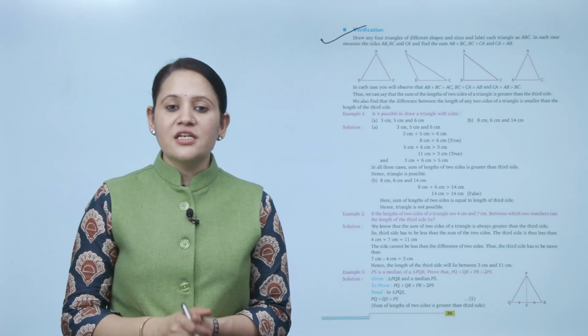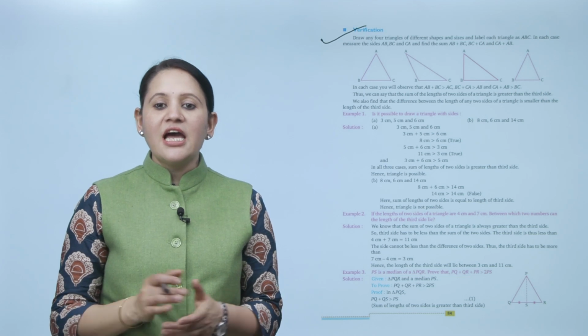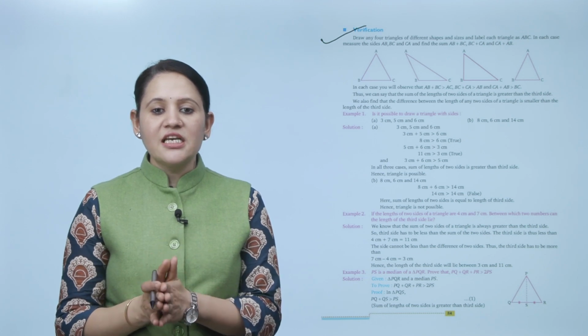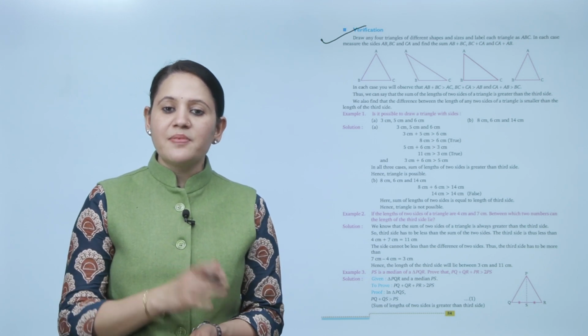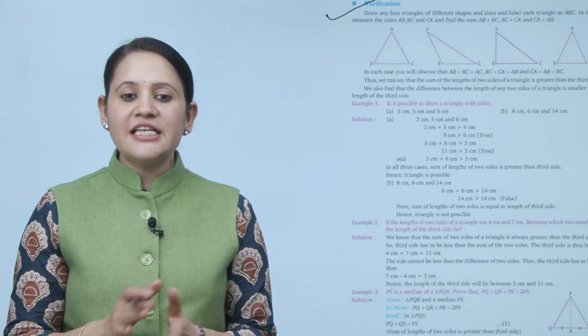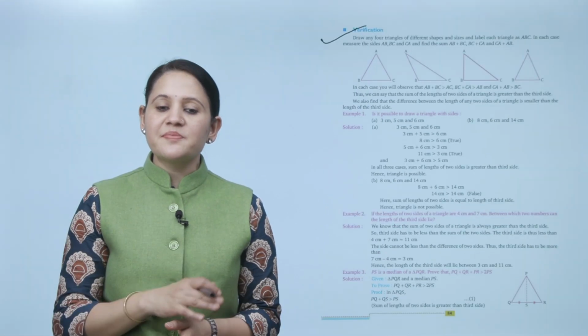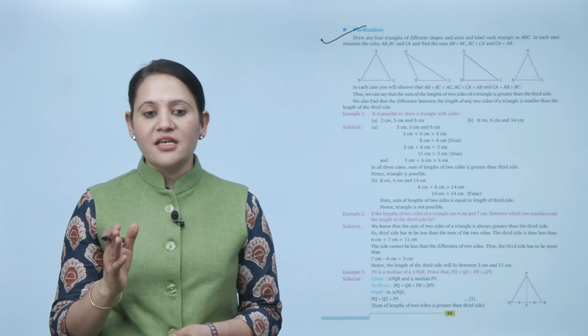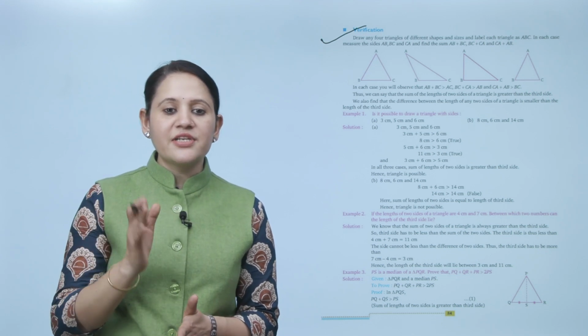Draw any four triangles of different shapes and sizes and label each triangle as triangle ABC. In each case, measure sides AB, BC and CA and find the sums AB plus BC, BC plus CA and CA plus AB. In each case, you will observe that AB plus BC is greater than AC, BC plus CA is greater than AB, and CA plus AB is greater than BC. This means the sum of any two sides is greater than the third side.